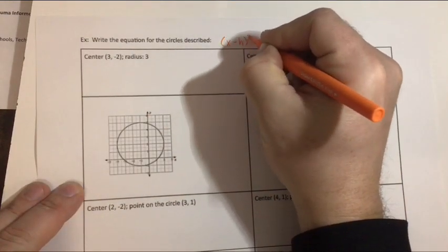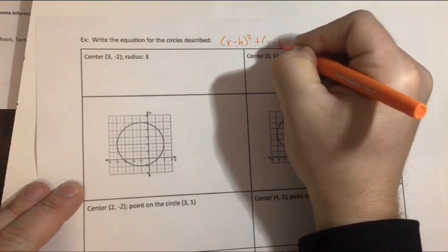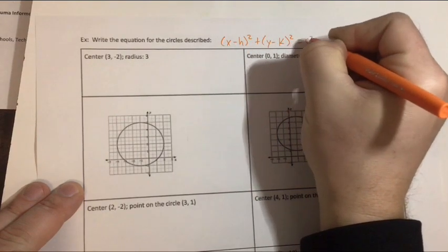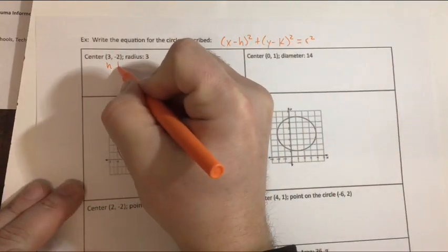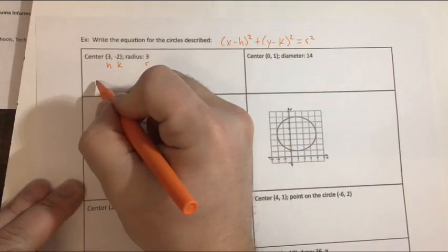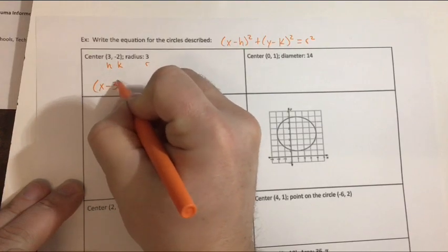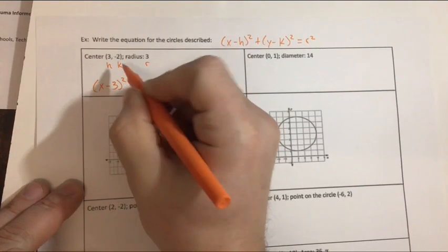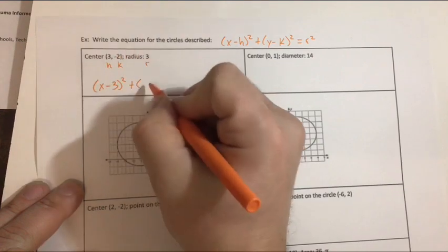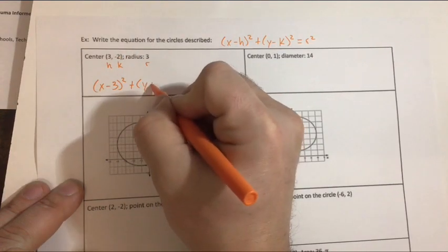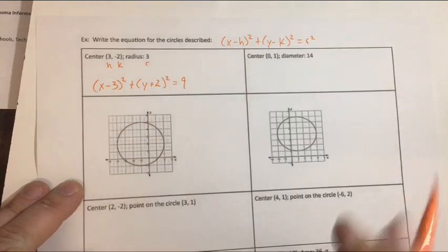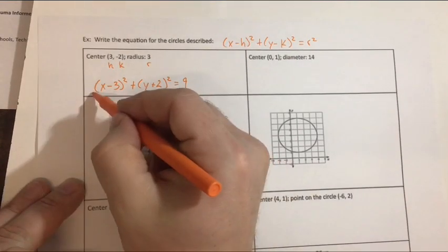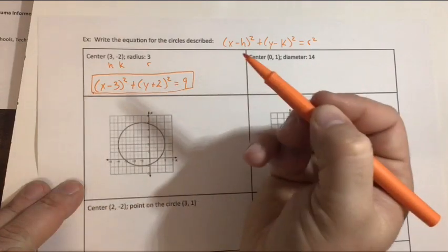X minus h squared plus y minus k squared equals r squared. And so all we have to do is plug in h, k, and r. This would be x minus 3 squared plus y plus 2, because it's a -2, squared equals 3 squared, which is 9. And that's your answer. That's all you have to do.